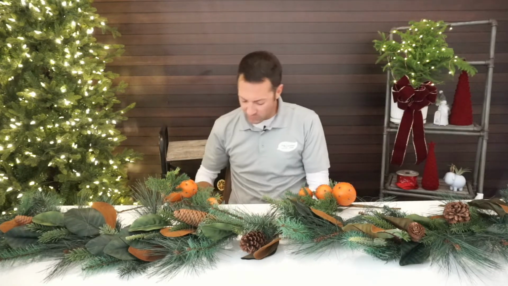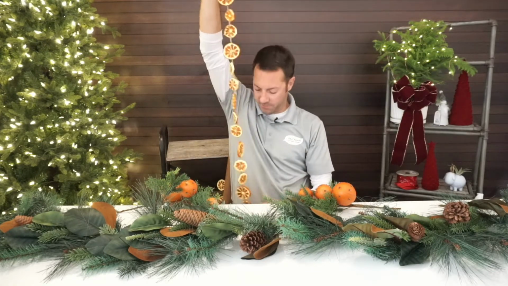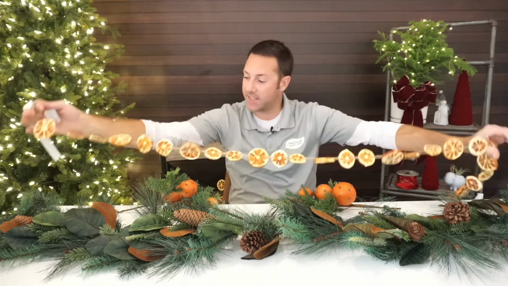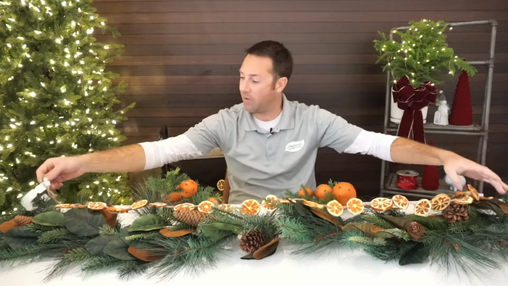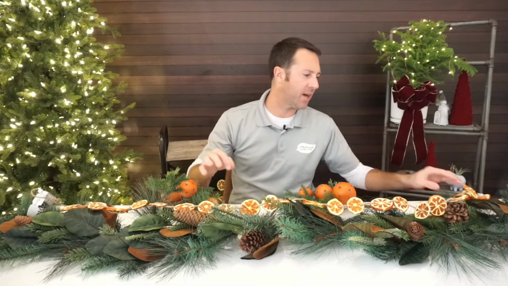But I think what I'm going to start with is this garland. It's 6 feet, the exact same length as my garland, and I really like that look because it's consistent all the way through. And for me, that just adds something. I've added something to it, so it's really nice.